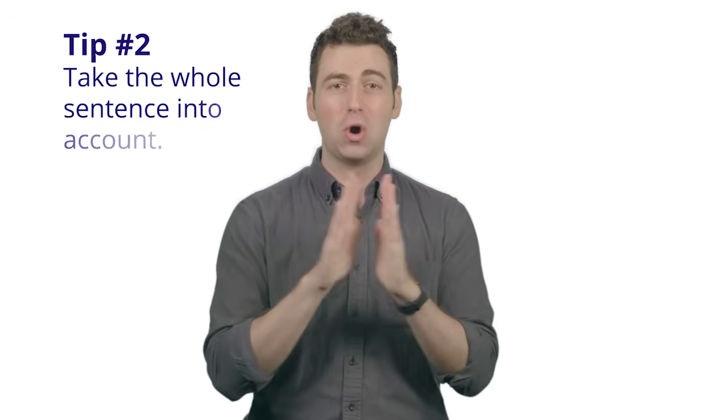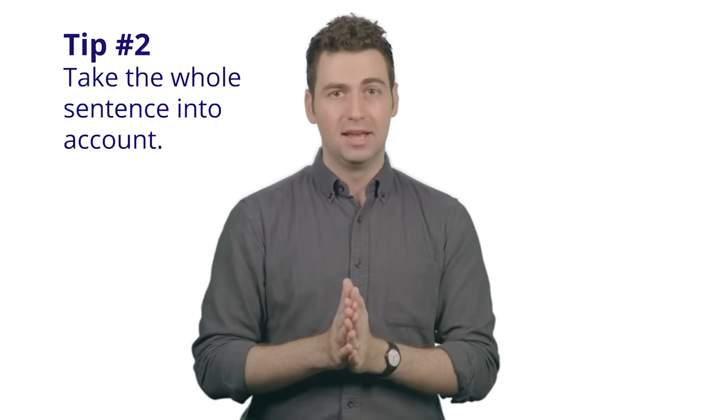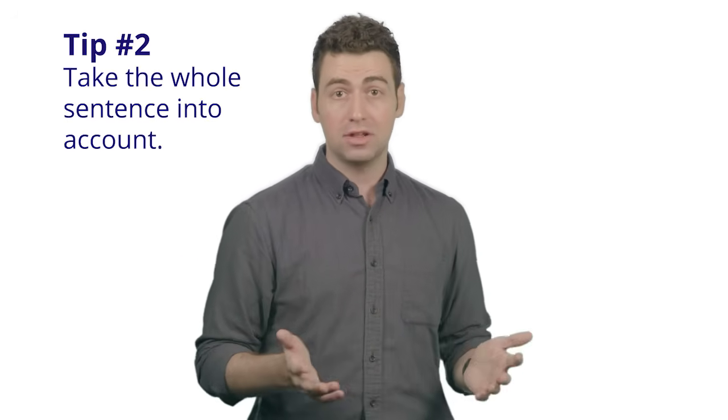Number 2, take the whole sentence into account. It's easy to read just the underlined portion the question asks about, or maybe just the clause that the underlined portion is a part of, but many times the other clause or clauses in the sentence can affect your answer. For example, if the other clause is an independent clause, you will need to make sure that the underlined portion does not create a comma splice with another independent clause. Read the whole sentence to yourself and you will be less likely to overlook an error.